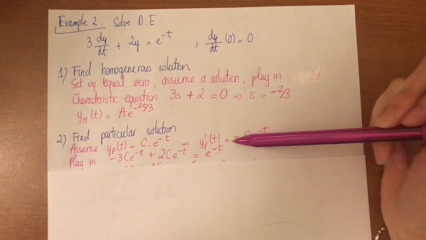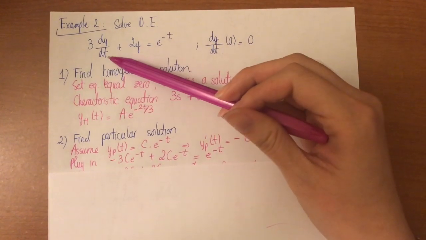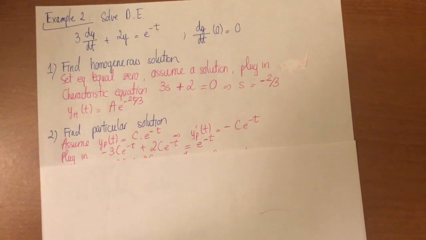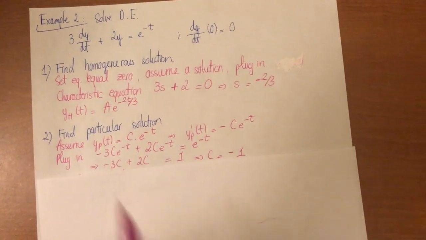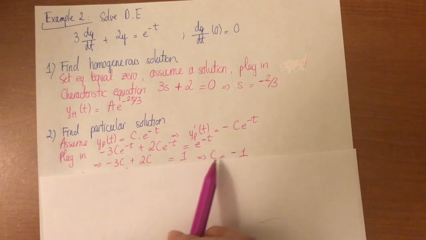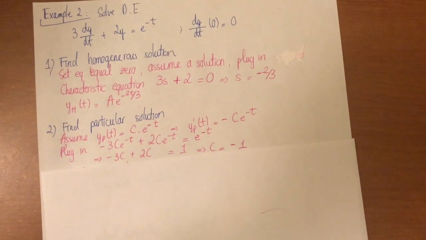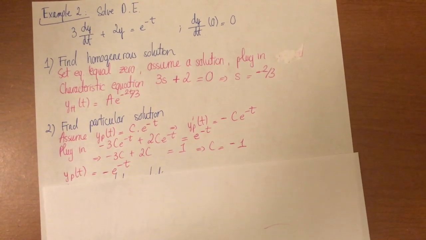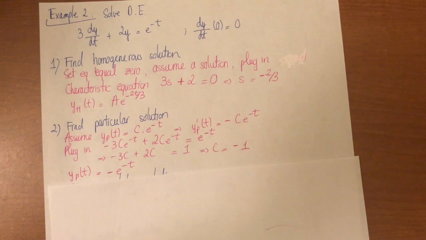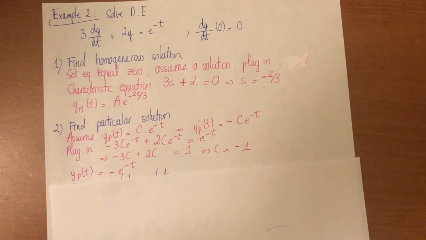You just plug in y_p prime and y_p, and this is still the same. Then we can see that these are the same, that's why we get c equals minus 1. Then our particular solution is y_p(t) equals minus e to the minus t.